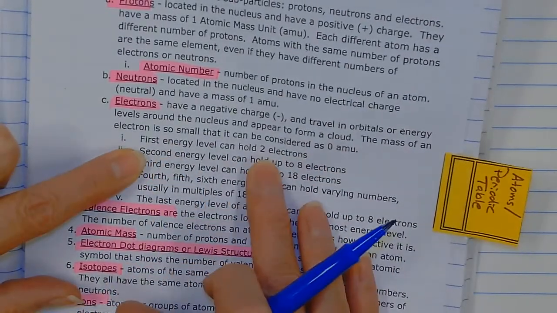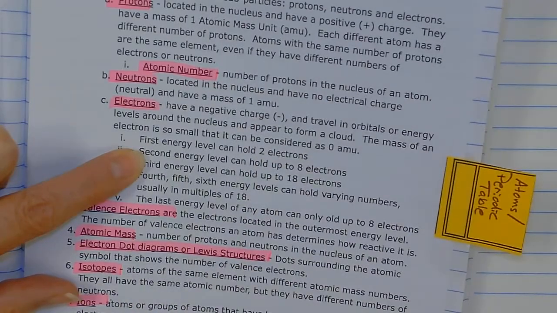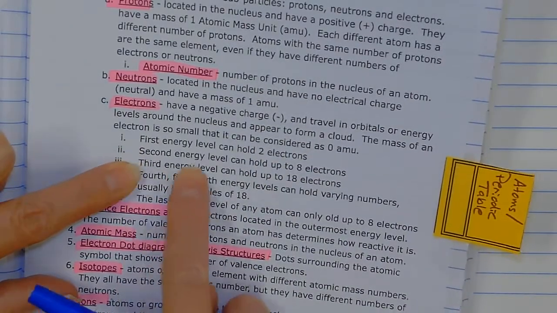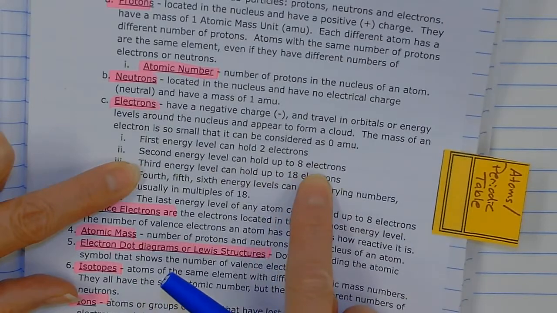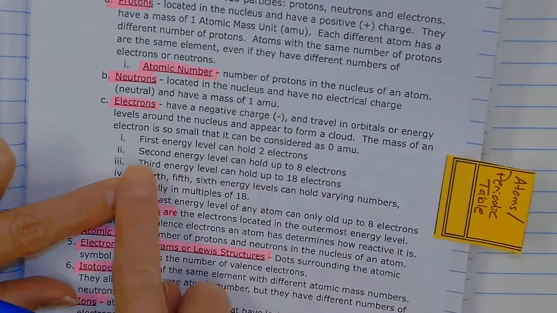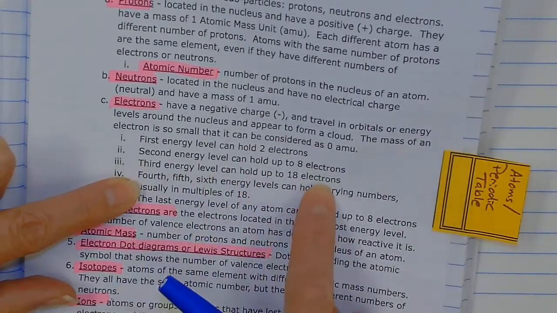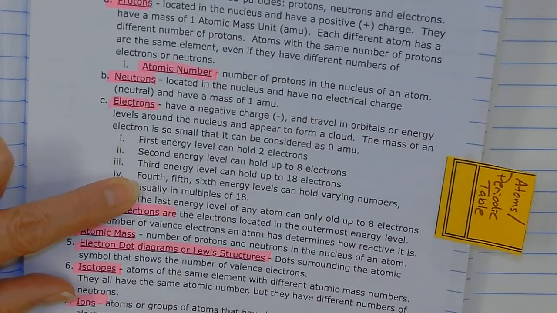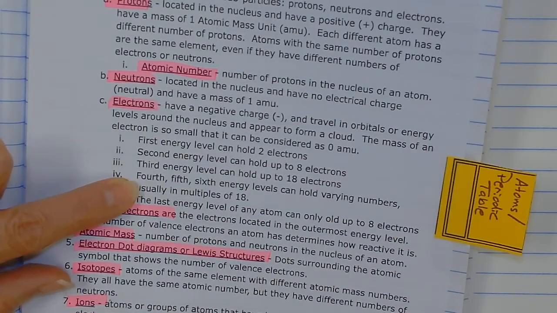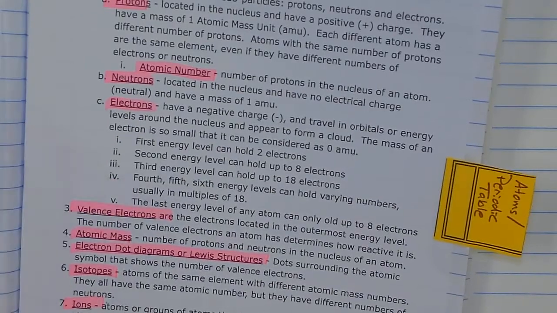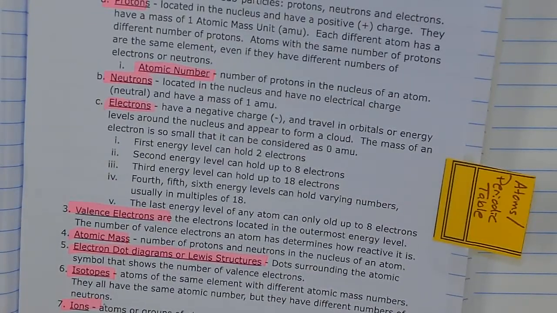The first energy level can only hold 2 electrons. The second energy level can hold up to 8 electrons. The third energy level can hold up to 18. But for the atoms we will be doing in class, we're not going to need 18.